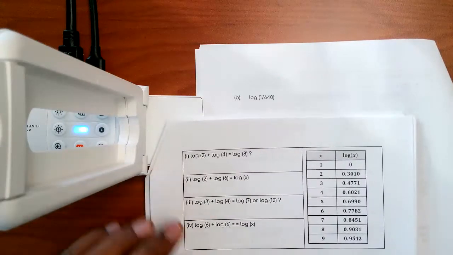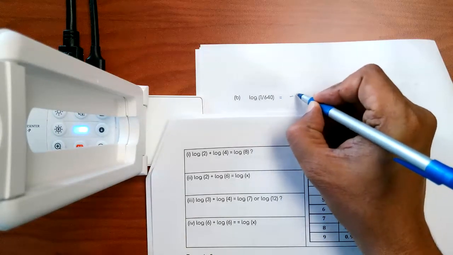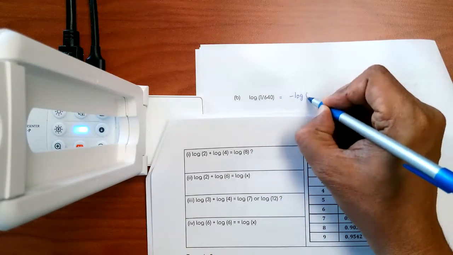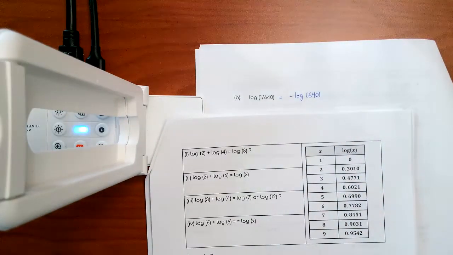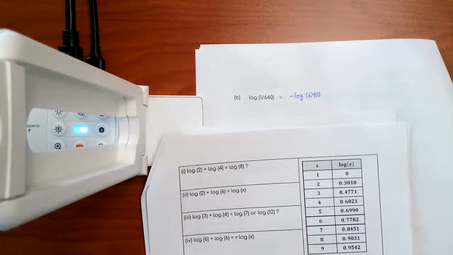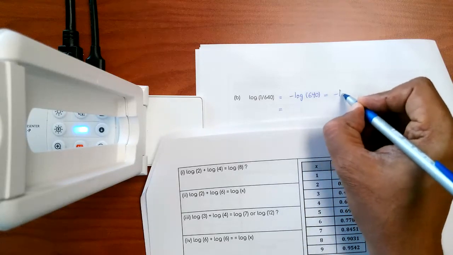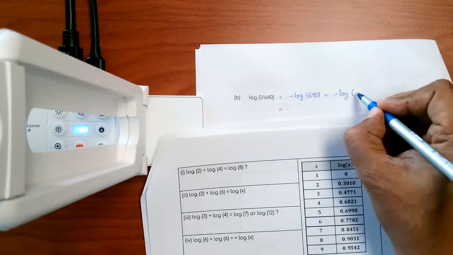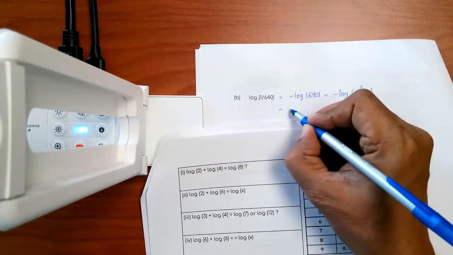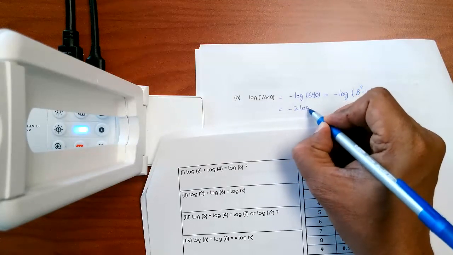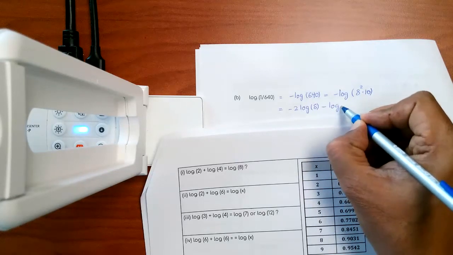Yeah, this is the table. Okay. So now first of all, I need to bring this up. So when I bring this up, I will have a negative sign. So negative log of 640. 640 I can write as 8 squared times 10. So I will write this as negative log of 8 squared times 10. So it's going to be negative 2 log of 8 and negative log of 10.